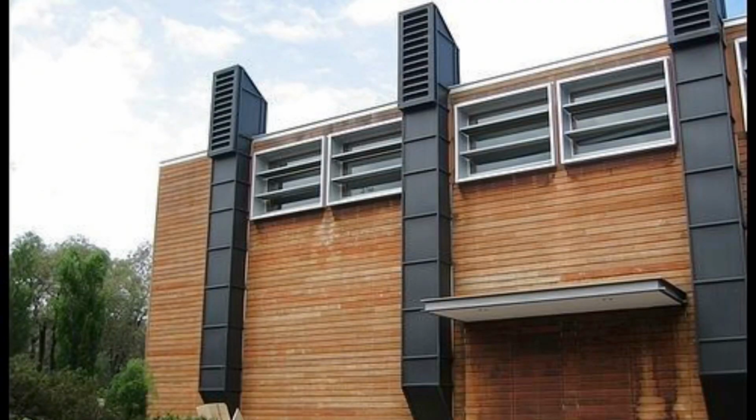So now I will explain some of the real-world applications related to our project, which is the hot air balloon. The first application that I want to show you is the solar chimney. Basically, a solar chimney is a type of passive solar heating and cooling system used to regulate the temperature of a building as well as provide ventilation.